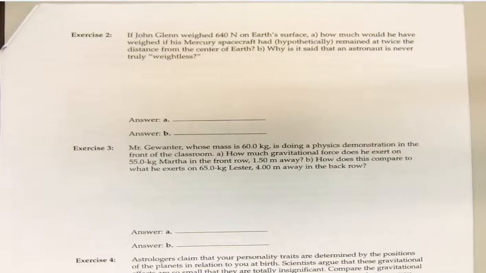All right, exercise 2. Here we go. John Glenn weighed 640 newtons on Earth's surface. We got 2 questions. A, how much would he have weighed if his Mercury spacecraft had hypothetically remained twice the distance from the center of the Earth?